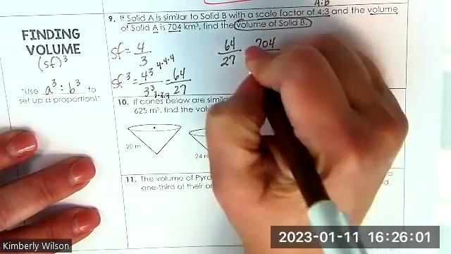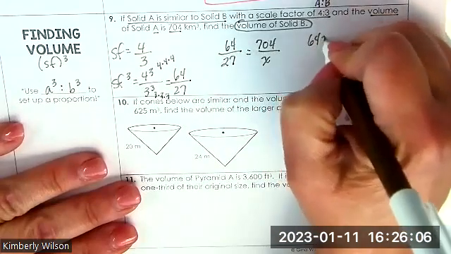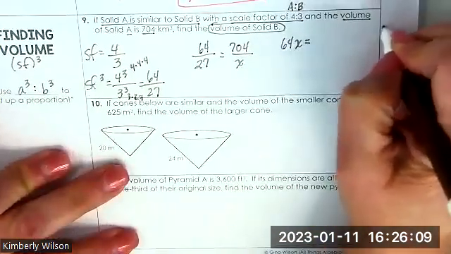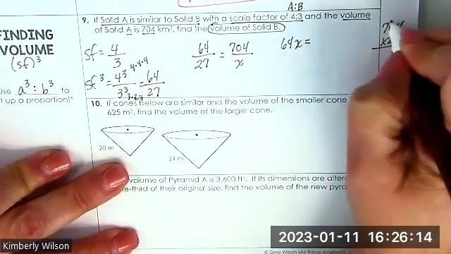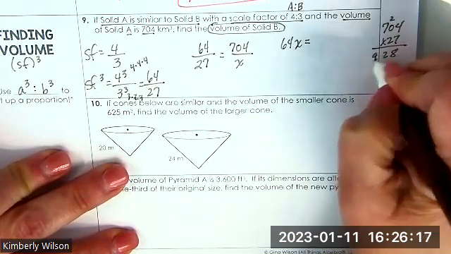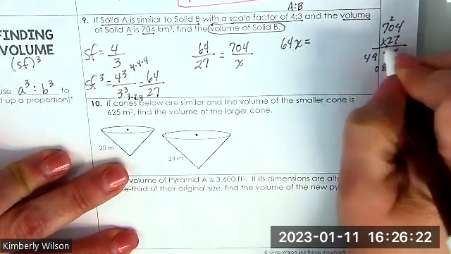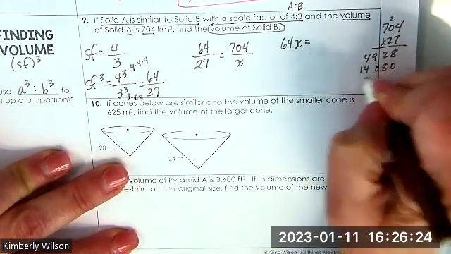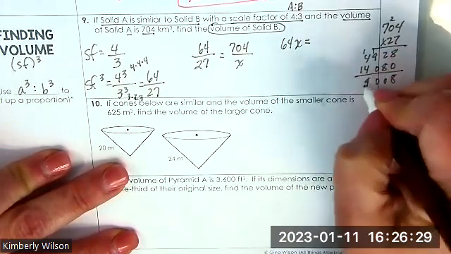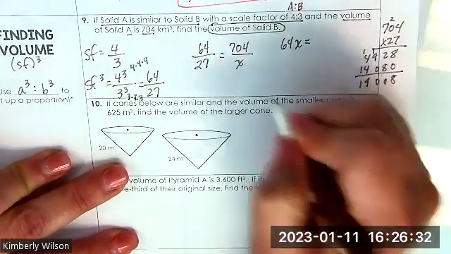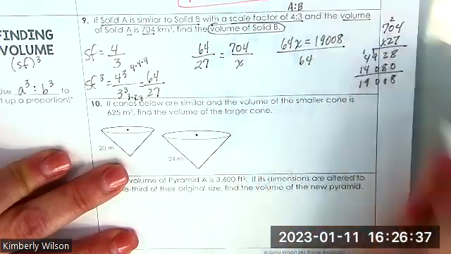So this is going to be 704 over x equals, now we solve our proportion. So I have 64x equals, now I've got to do 704 times 27. 7 times 4 is 28, so it's 8, carry the 2, 9, 4. Put my 0, 2 times 4 is 8, 2 times 0 is 0, 2 times 7 is 14, add 8, 0, 1, 0, 1, 9, 1. So we end up with 19,008.